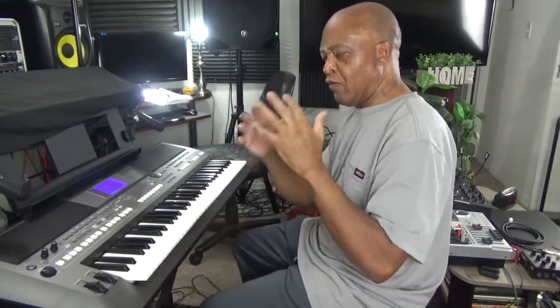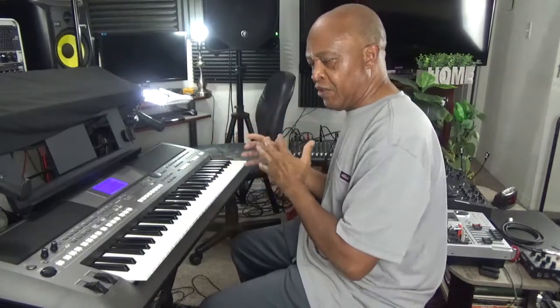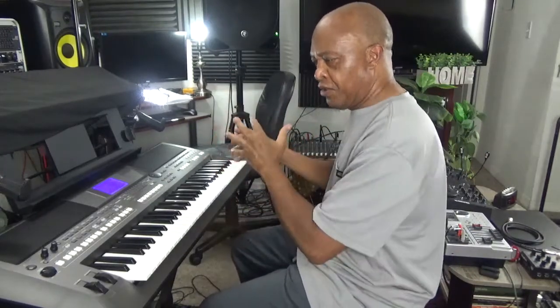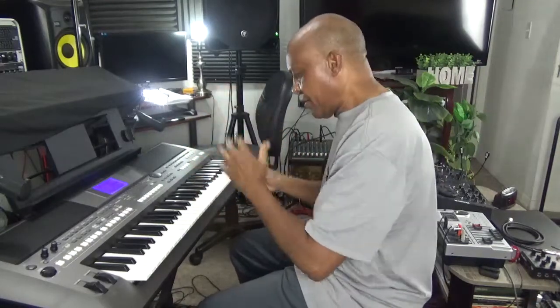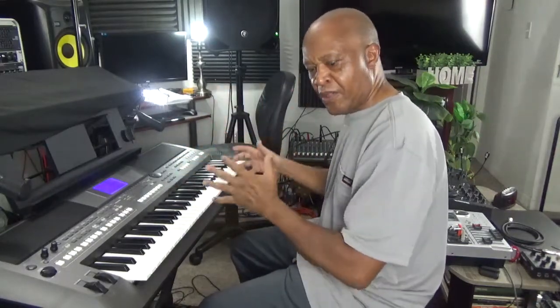See that 2-5-1 progression in the key of F major, and then I play tensions, and then finally I mixed the tensions up with regular notes within the scale.